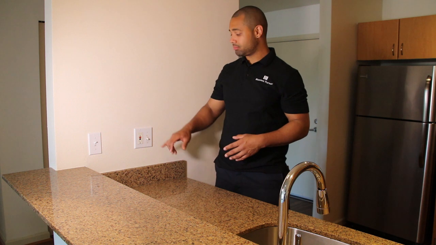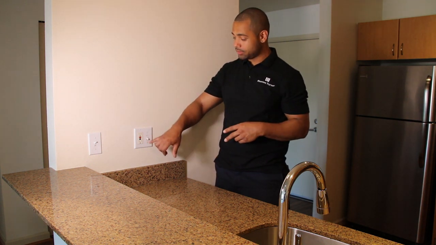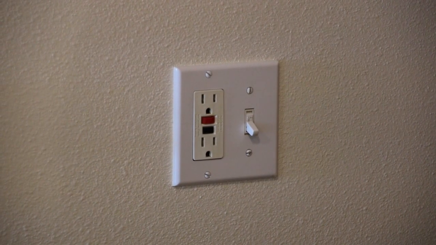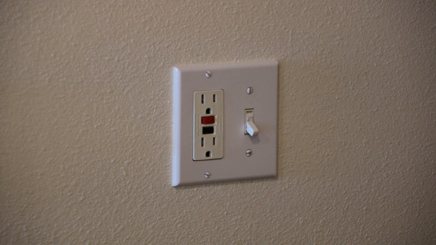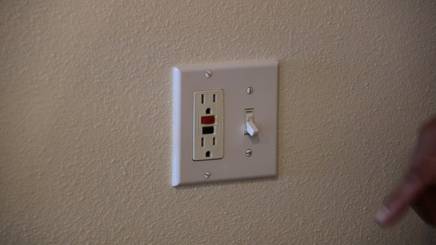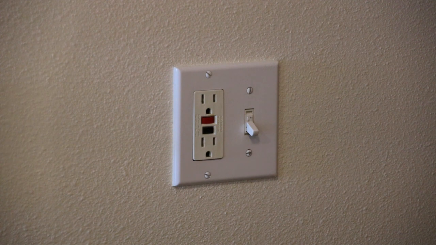Typically, the GFCI control is on the outlet like this right here. You'll see two buttons, one labeled test and one labeled reset. If the GFCI has been tripped, the reset button will usually be pushed out. In order to restore electricity, just press the reset button in like this. Usually you'll hear a click.